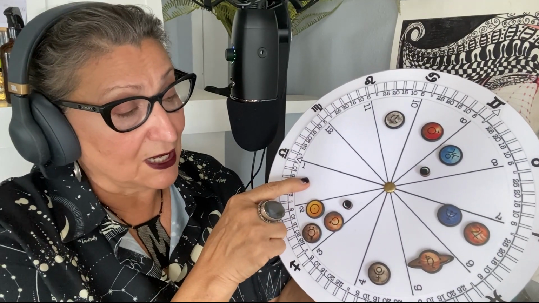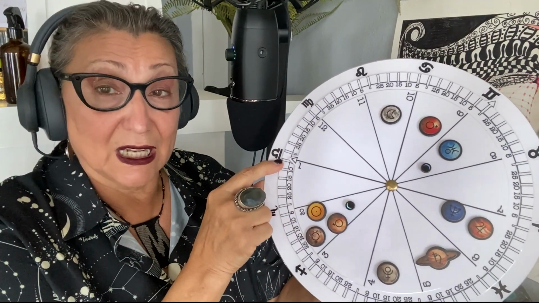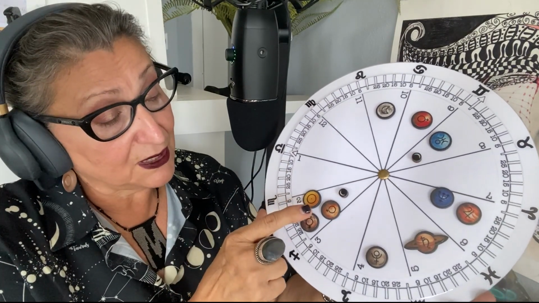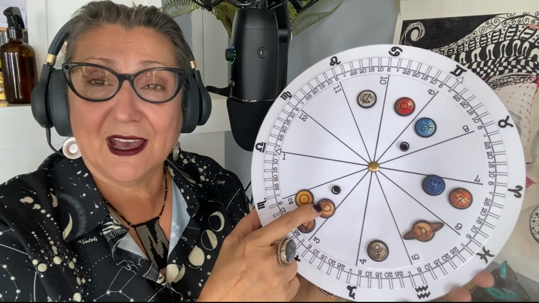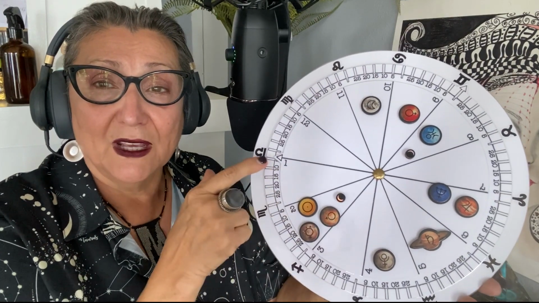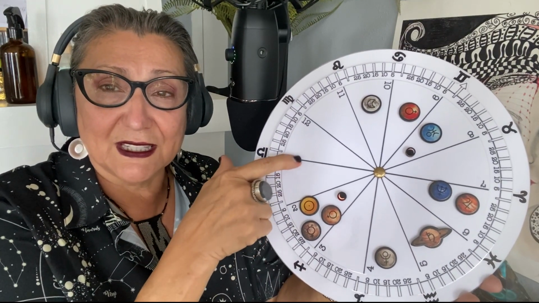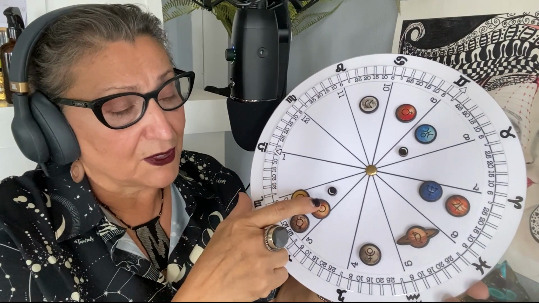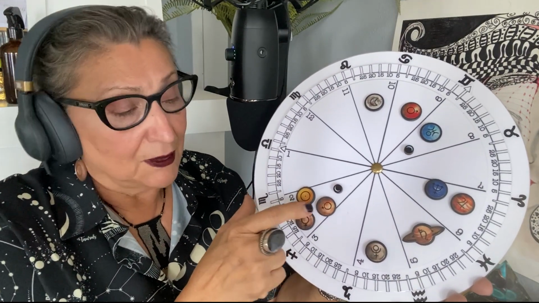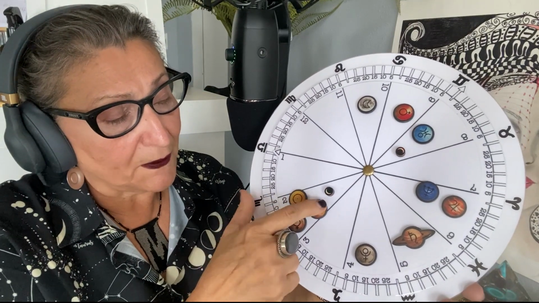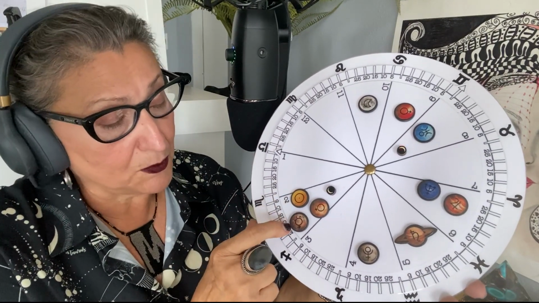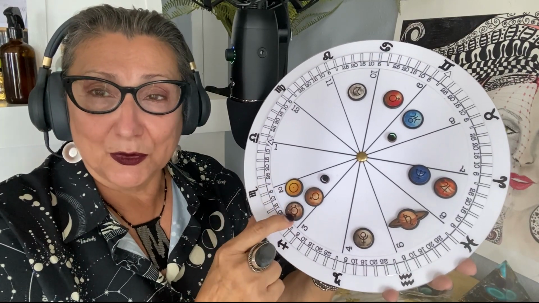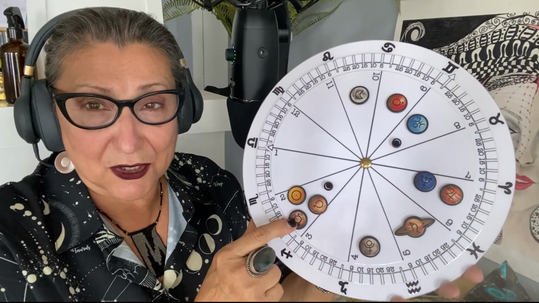So the first house happens to be Libra, and Libra is ruled by Venus, and Venus happens to be in the second house of values. So we know that this house attacked the things that were valued by a group of people. And the reason we know it's a group is because Mercury, along with major planets or luminaries, always represents a group.